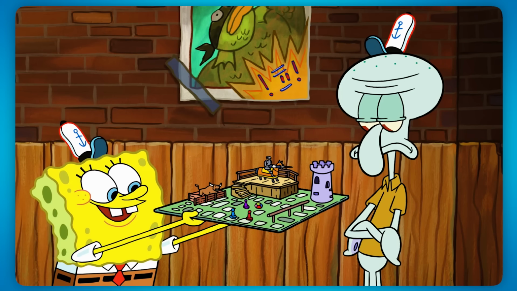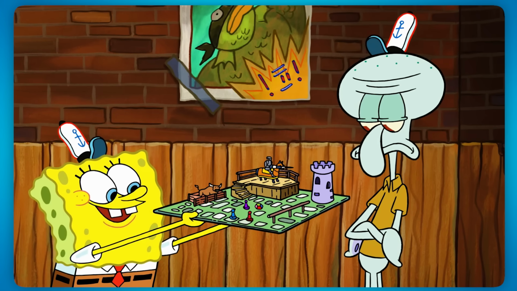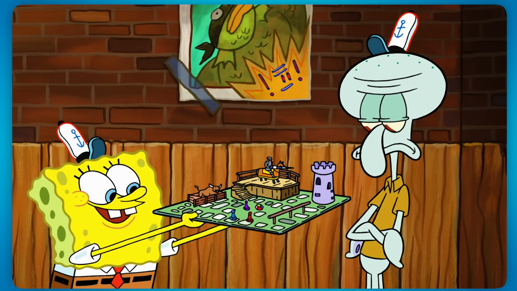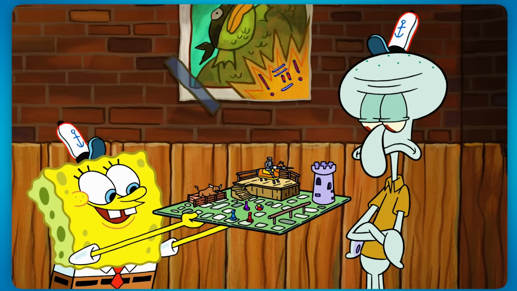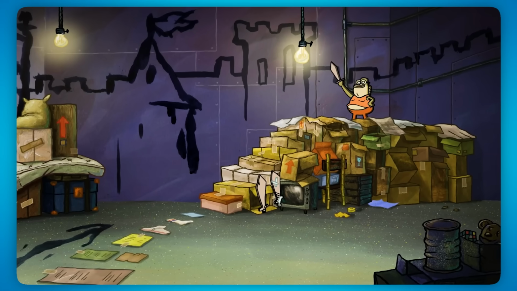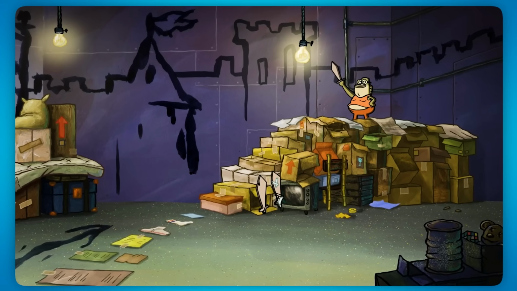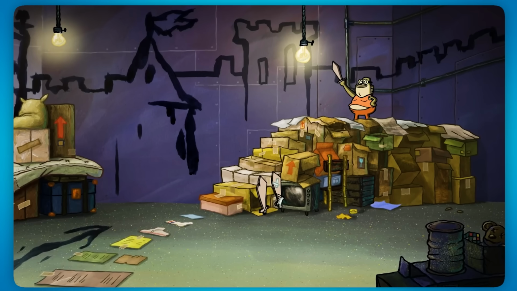Here's where things get totally nuts. Bubble Bass has built this entire elaborate fantasy world in his basement using cardboard, complete with mountains, arenas, and sound effects. He's clearly spent way more money on this ridiculous setup than he owes the Krusty Krab. So he has money for cardboard construction projects, but not for paying his restaurant tab?